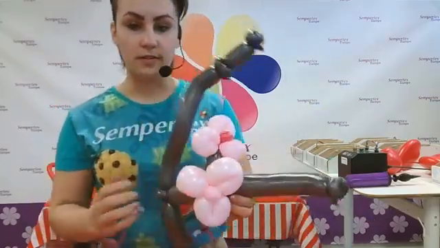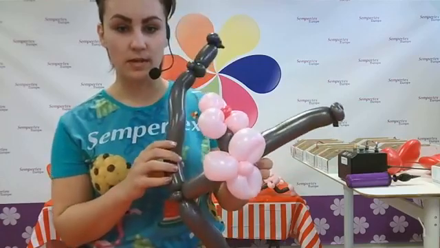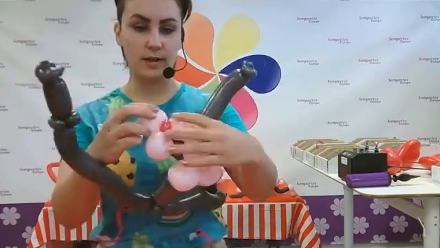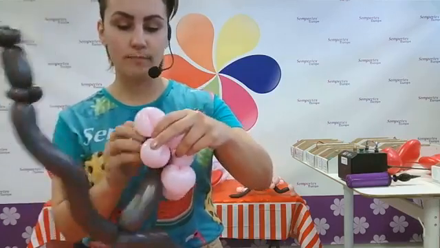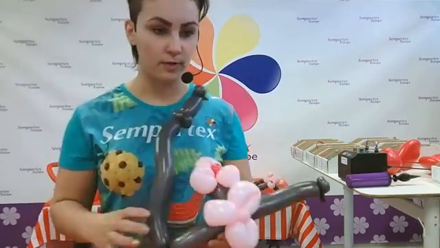You can see the difference. This is only pink and this is with an extra color. Which one you choose, it's up to you. It's really a matter of taste. You start easy and will go to more.